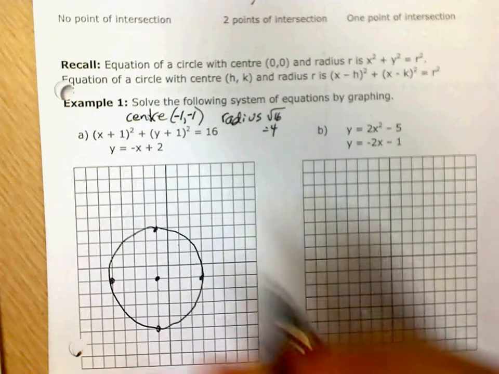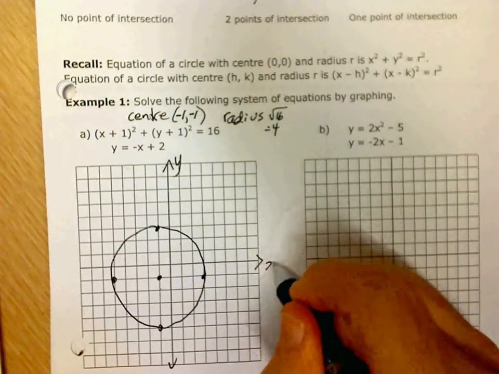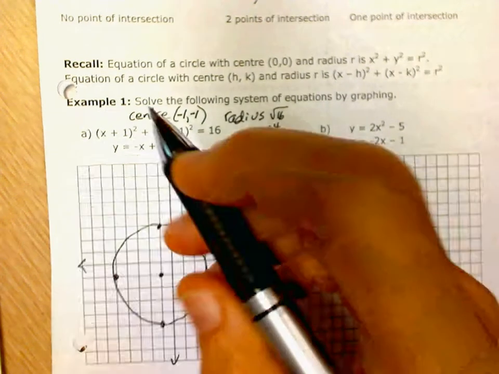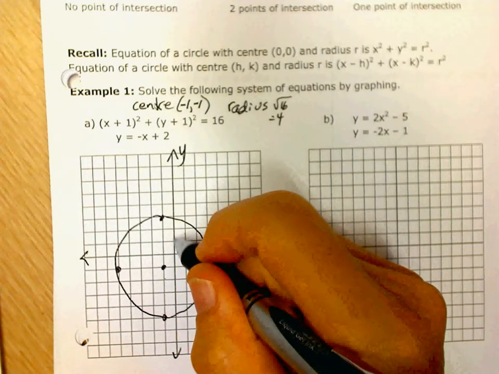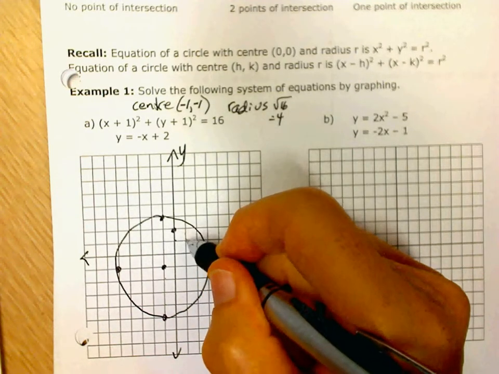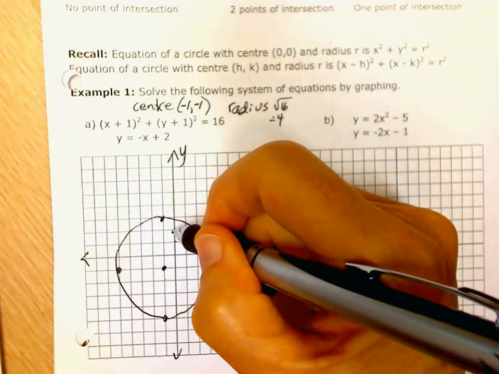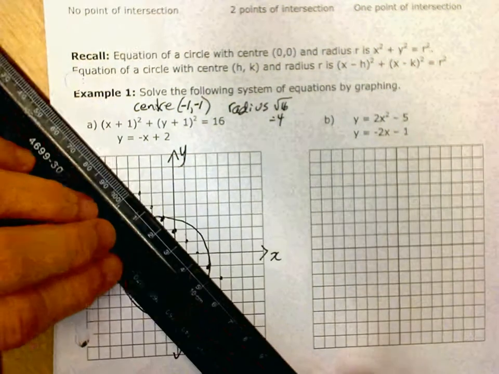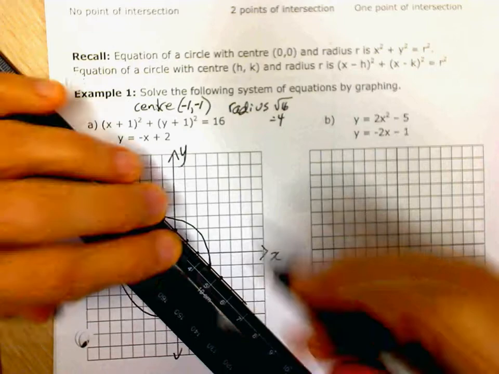Okay, and our line, well, the y-intercept is 2. We'll just label our axes. Just assume that each square is a 1 by 1 square. So here, the y-intercept is 2, and the slope is -1. So for every 1 over it goes down 1. And if you go up this way, it's over 1, up 1. So let's just join these points up, and then we'll have our line.